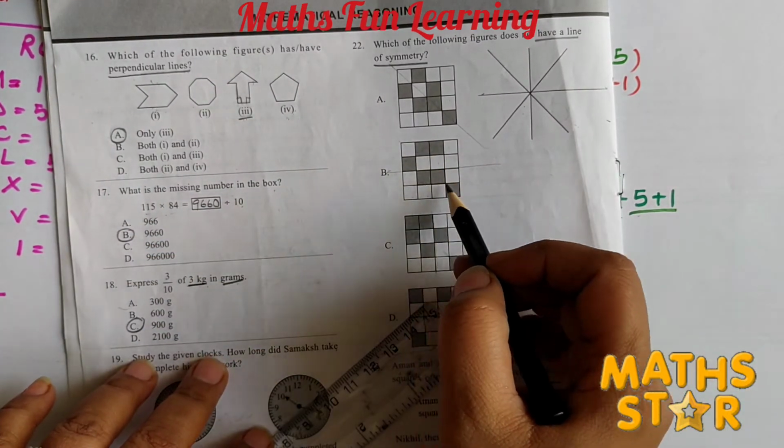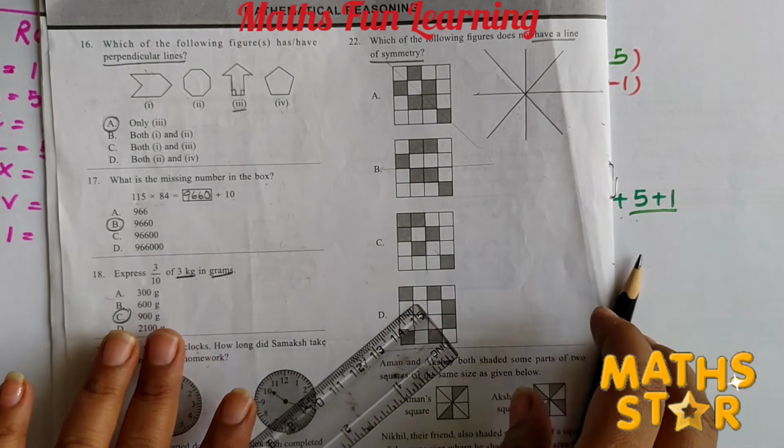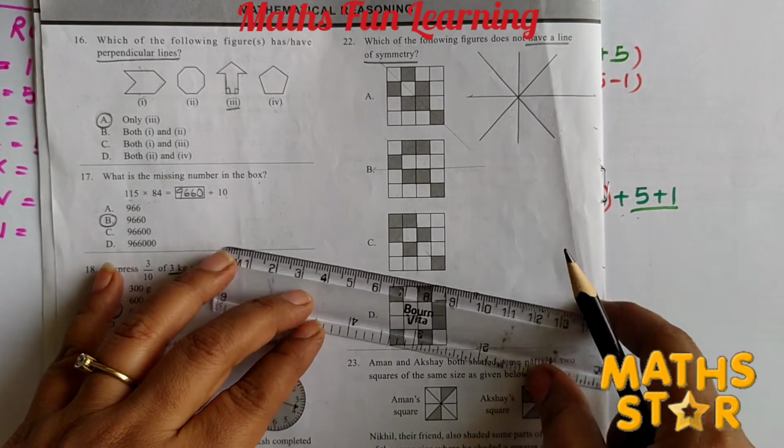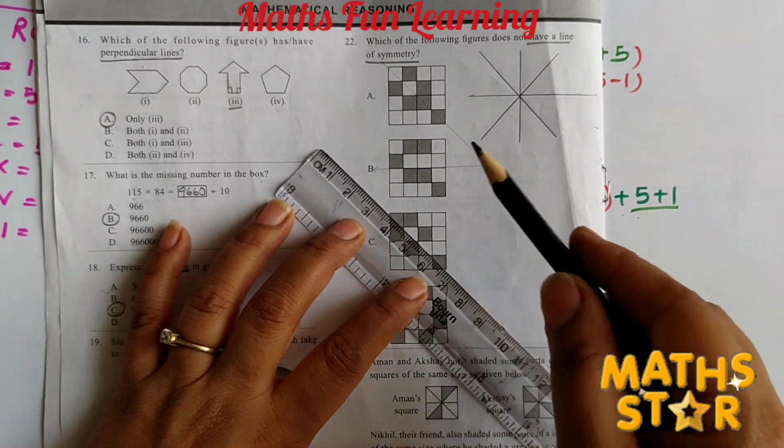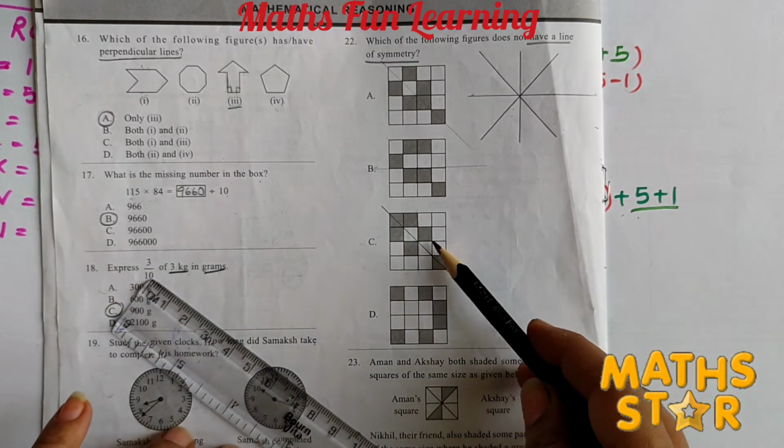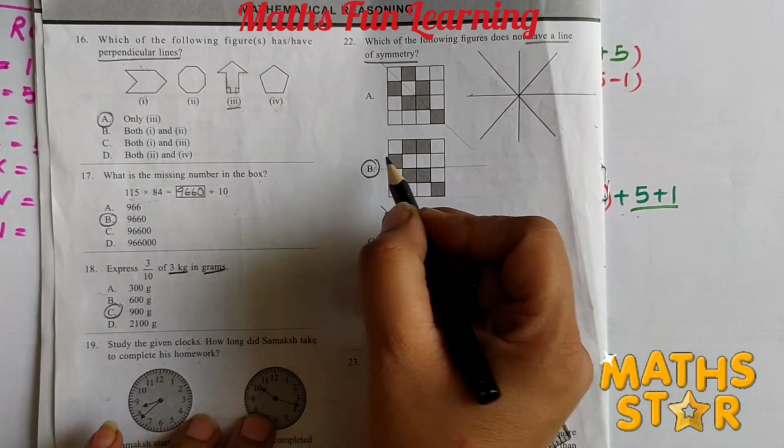You observe that the number of boxes which are shaded gives you a different figure, it's not going to give you the same identical half part. Here also I can draw a line of symmetry like that. You can see the parts are identical, similar. Now here, if I use a horizontal line to cut this figure into two parts, you can see identical pieces are there. That means B doesn't have any line of symmetry here. So B is the correct answer.